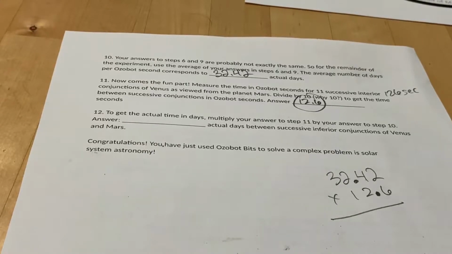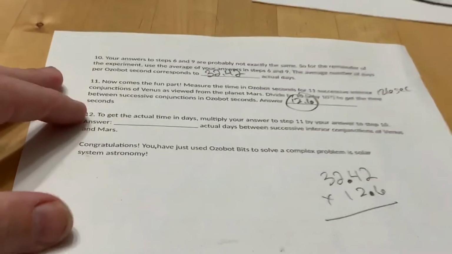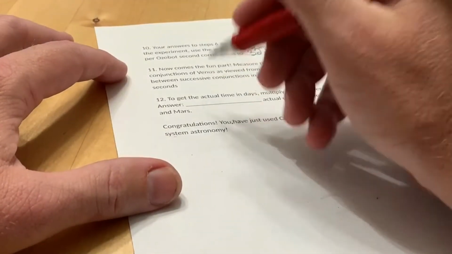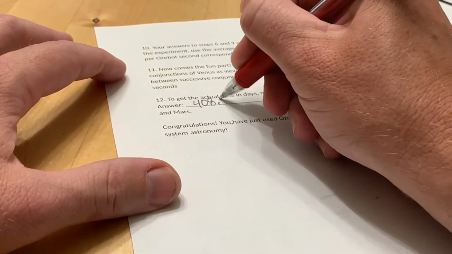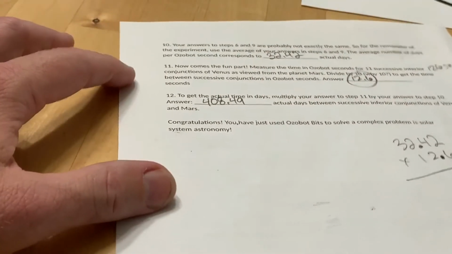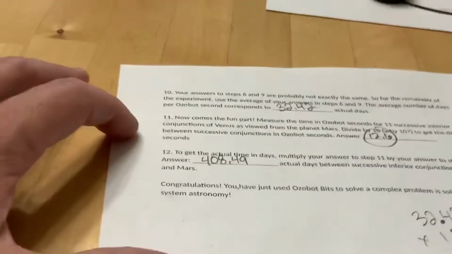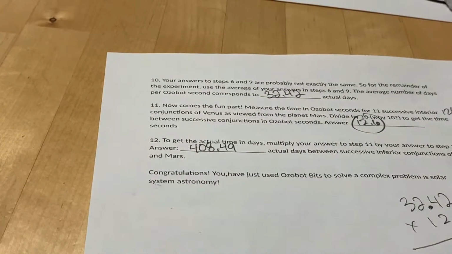32.42 times 12.6 is going to give us about 408.49 days. So now, again, your answers may vary, right? You're probably going to get around 400, high 300s, 408.49 days. That means actual days. In real life, it actually takes Mars and Venus 408.49 days to come into conjunction, which means they come into alignment, which is kind of cool, right?